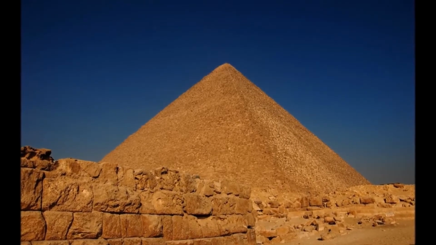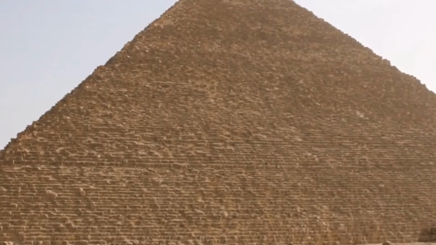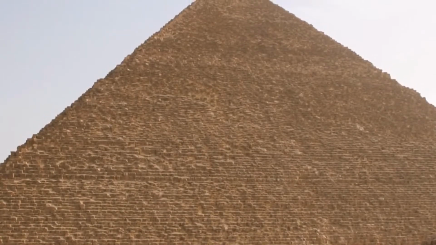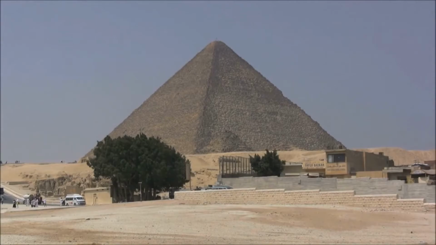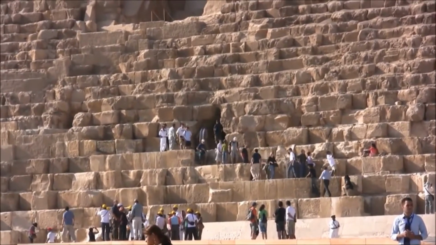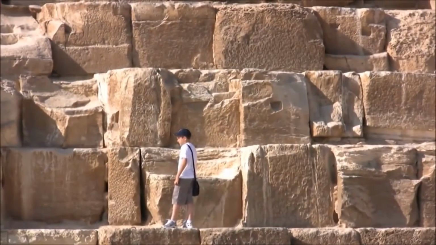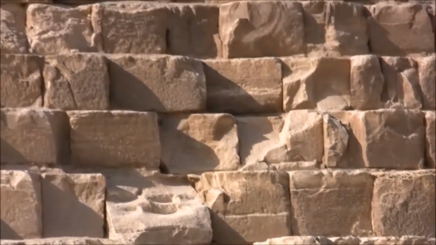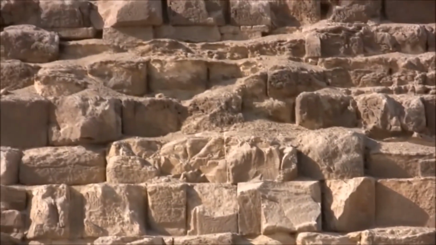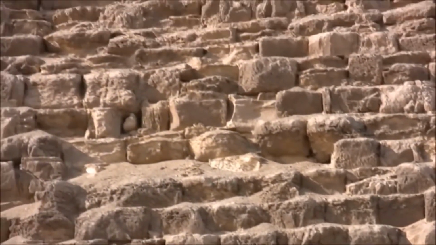Construction of the Great Pyramid likely took between 10 and 20 years. It was originally 481 feet or 146.5 meters high, making it the tallest man-made structure on Earth for nearly 4,000 years. The building of such an enormous pyramid was a monumental feat. People have wondered for thousands of years how it was possible to build something so huge with the technology available to the ancient Egyptians.